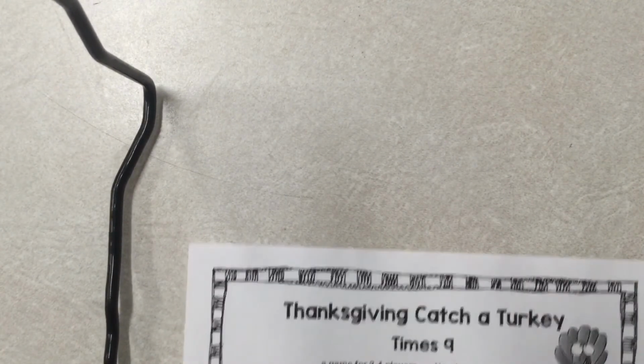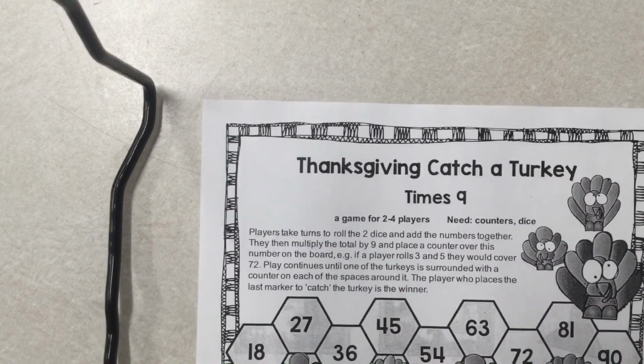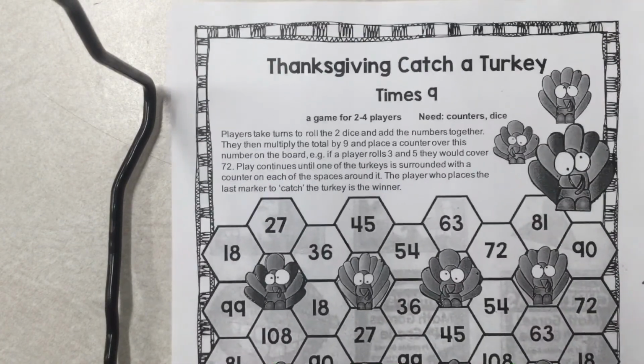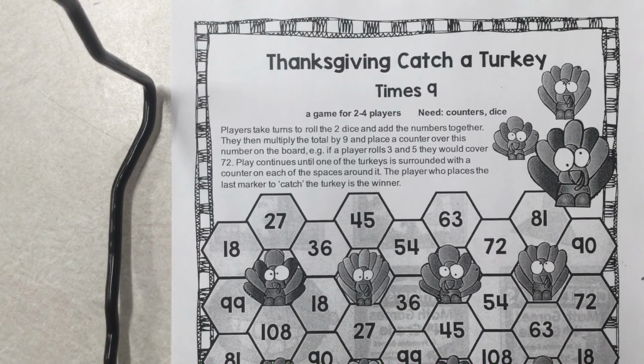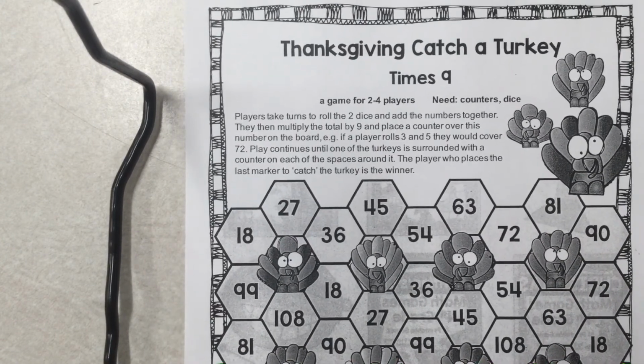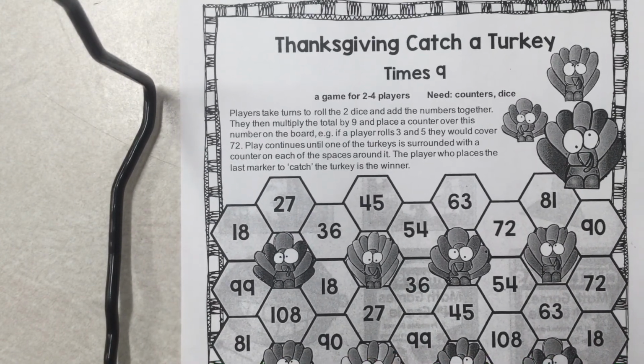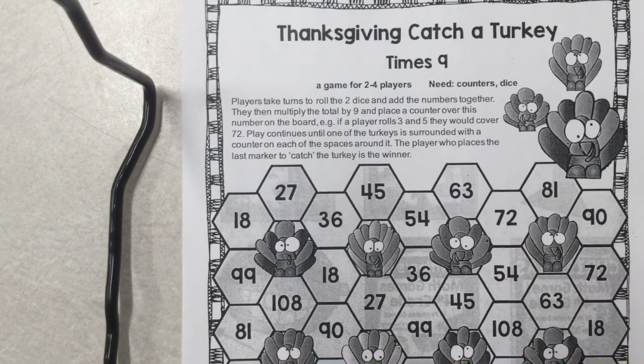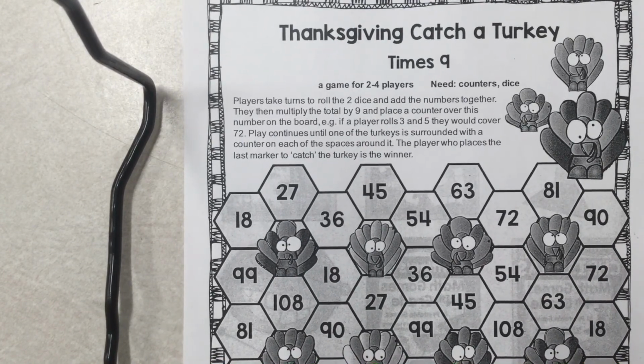Also, one more thing that you can do just for fun, doesn't have to do with fractions, but it does have to do with multiplication. And when we've learned that there are all kinds of things that we can do with multiplication. Shoot, we've even been using multiplication with our fractions. So we're going to review our multiplication facts. We're going to work on those 9s. And I threw in this game that you are welcome to play with someone in your family. It's called Thanksgiving Catch a Turkey times 9.